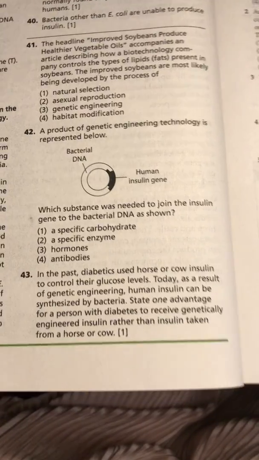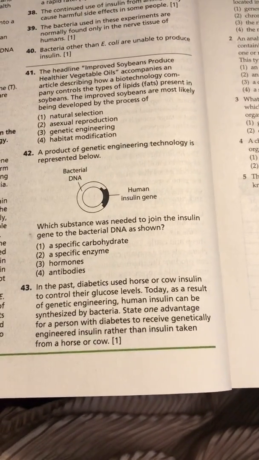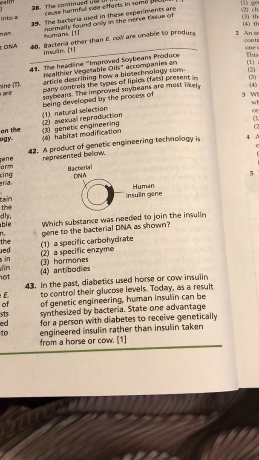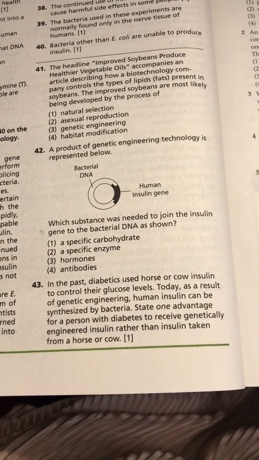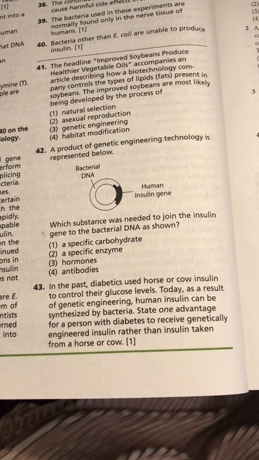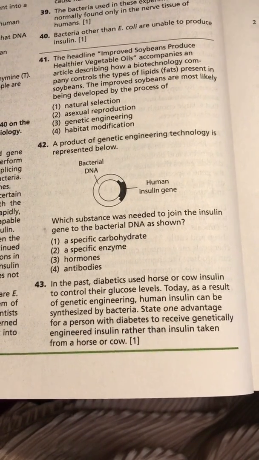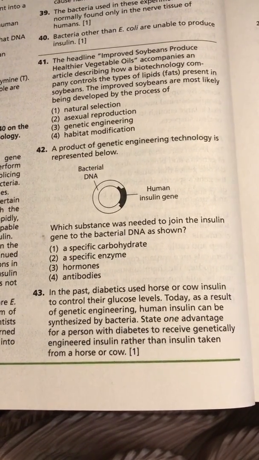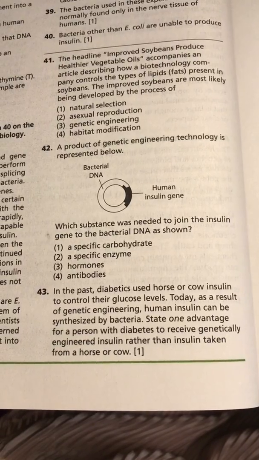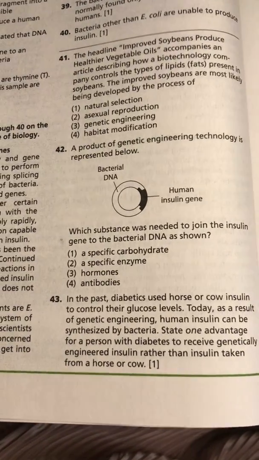Number 43, last question. In the past, diabetics used horse or cow insulin to control their glucose levels. Today, as a result of genetic engineering, human insulin can be synthesized by bacteria. State one advantage for a person with diabetes to receive genetically engineered insulin rather than insulin taken from a horse or cow.